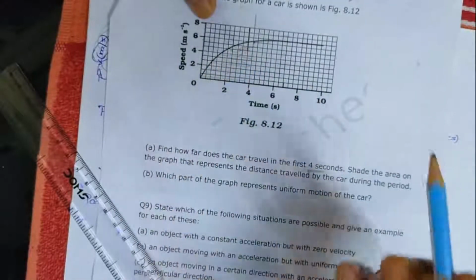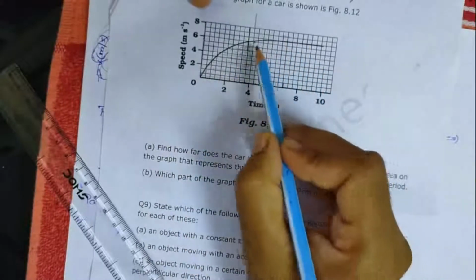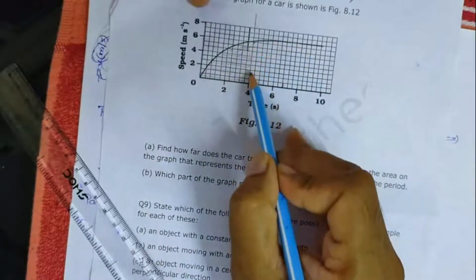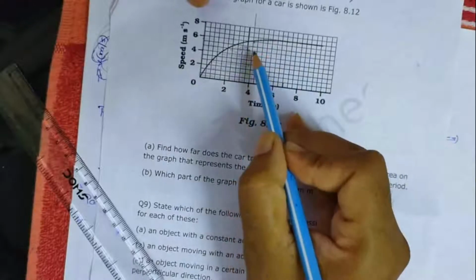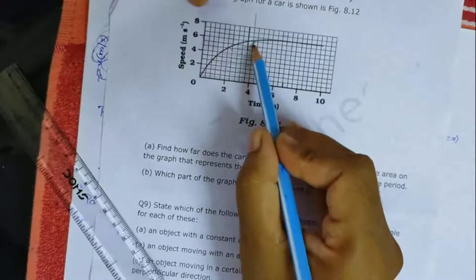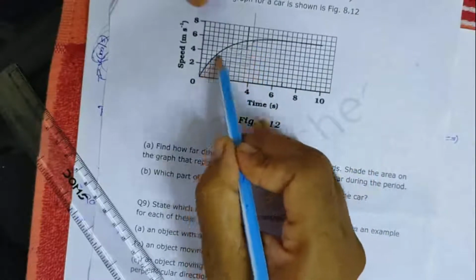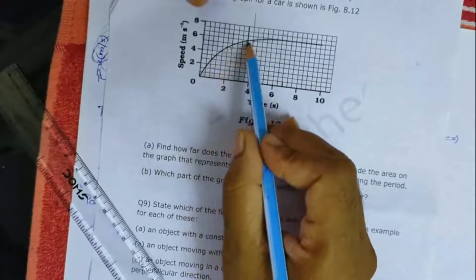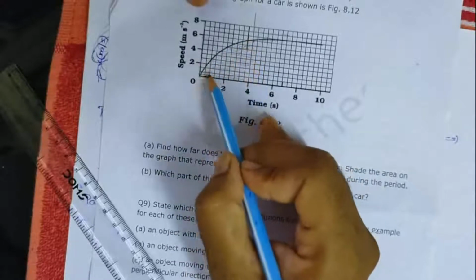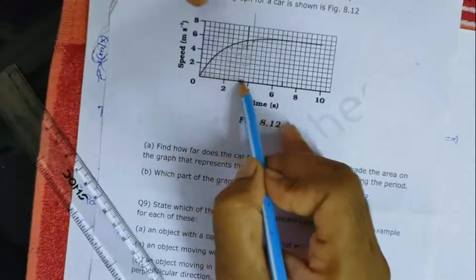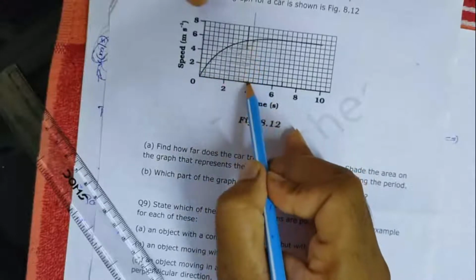Go ahead and color it. It is asking us to find out the distance covered. So what we need to do is calculate the area of this particular section.